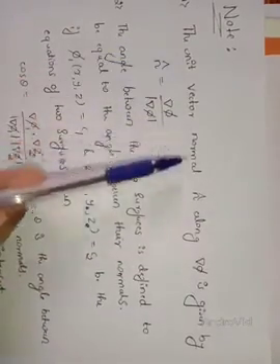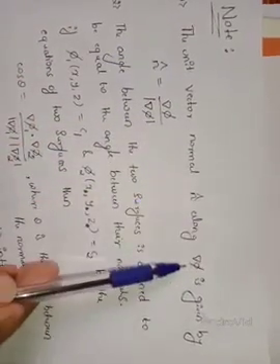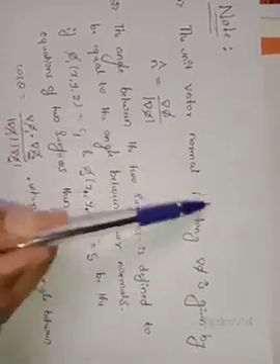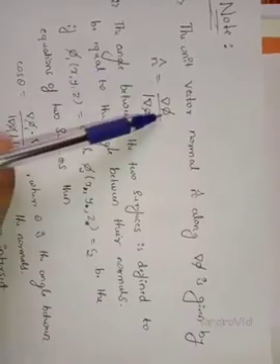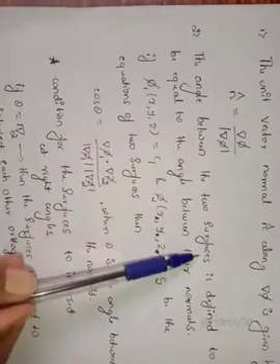The unit normal vector n cap along del phi is given by n cap equals del phi divided by the magnitude of del phi. Second note: the angle between two surfaces is defined to be equal to the angle between their normals. So if they ask for the angle between two surfaces or the angle between their normals, you have to apply this formula only. Both are the same.